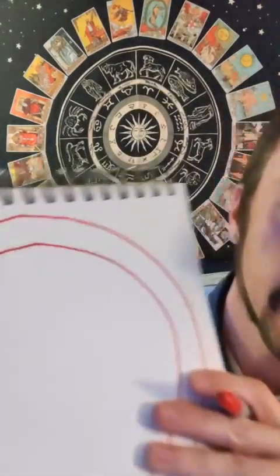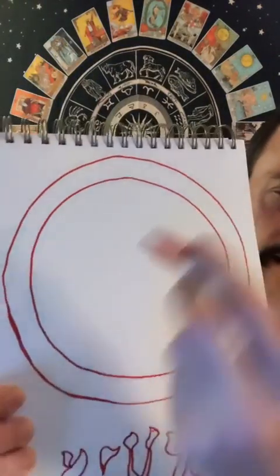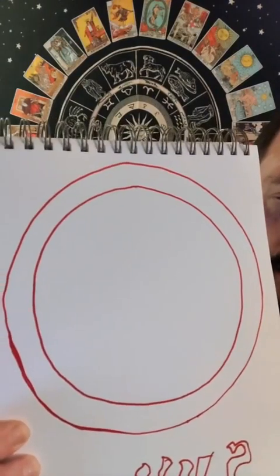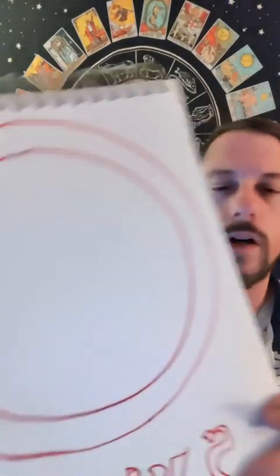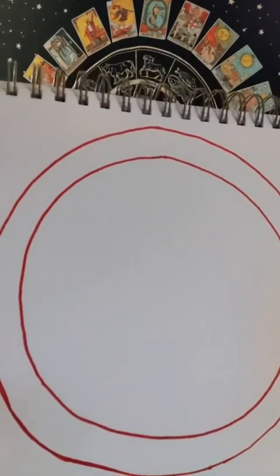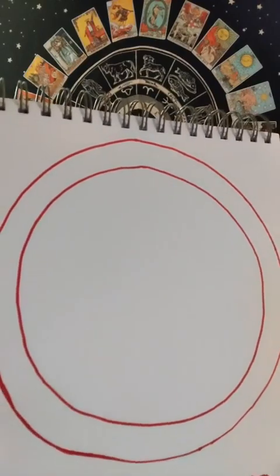All right, so whether in English or Hebrew, we're going to put the name of the angel. So everybody's got their pen and paper ready, right? What I want you to do is trace a double circle. I need everyone to take their pen and paper and trace a double circle with me now because we're going to make a link with an angel right here. You're going to walk out of this video a Renaissance mage.